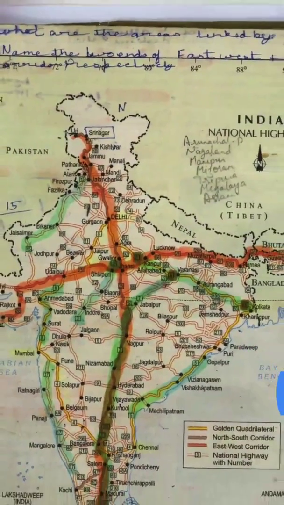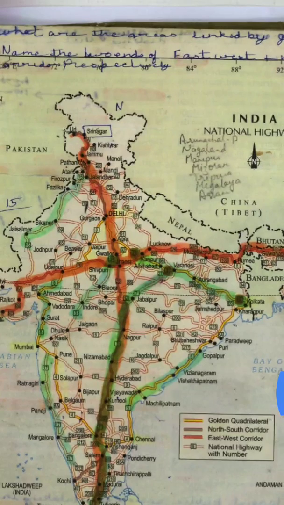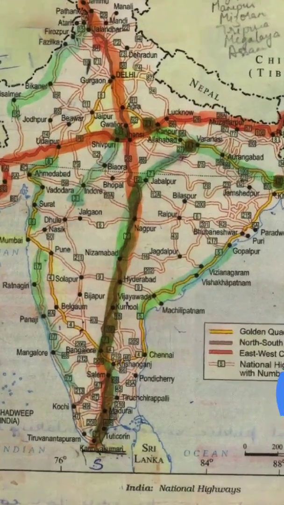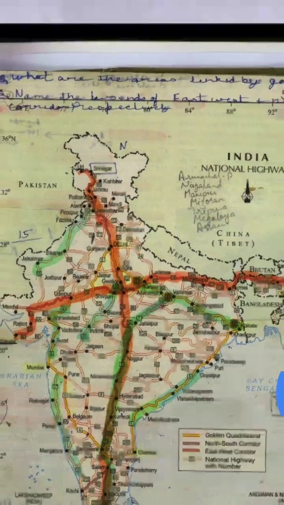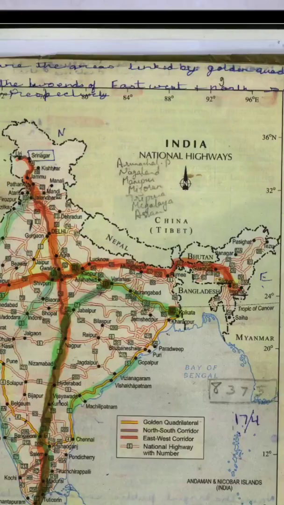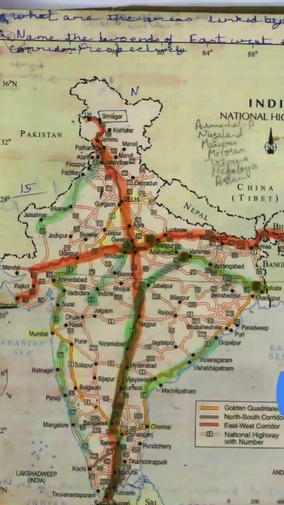In my book, it is colored in green. In your book, it may be some other color. Golden quadrilateral is this. Then comes the north-south corridor. If you look in the south, Kanyakumari, and in the north, you can look at Srinagar. Are you able to find Srinagar? Kanyakumari? Yes. Then also you can look at Porbandar and Silchar. This is the east-west corridor. In the east, you will find Silchar, and in the west, you will find Porbandar.